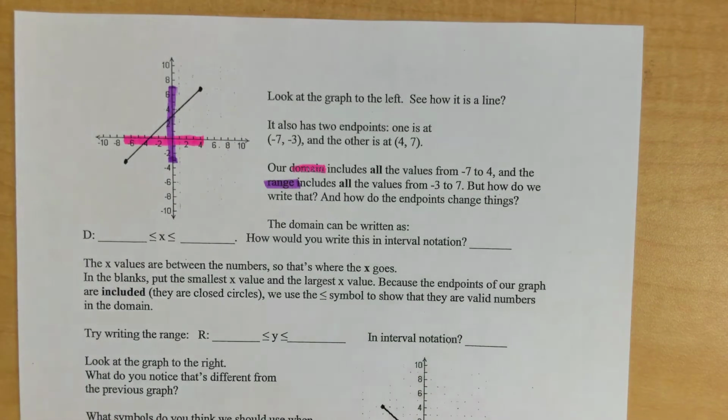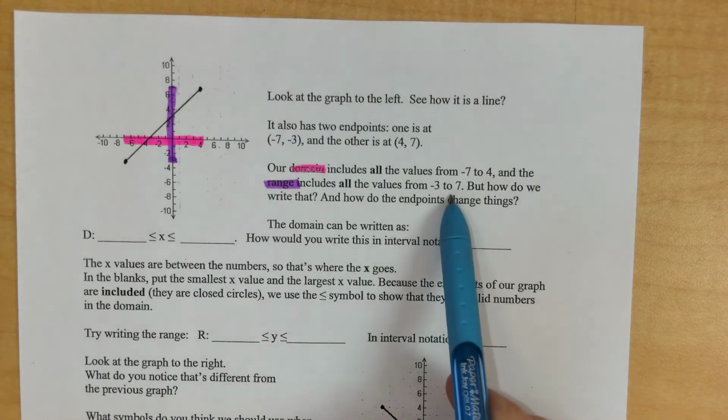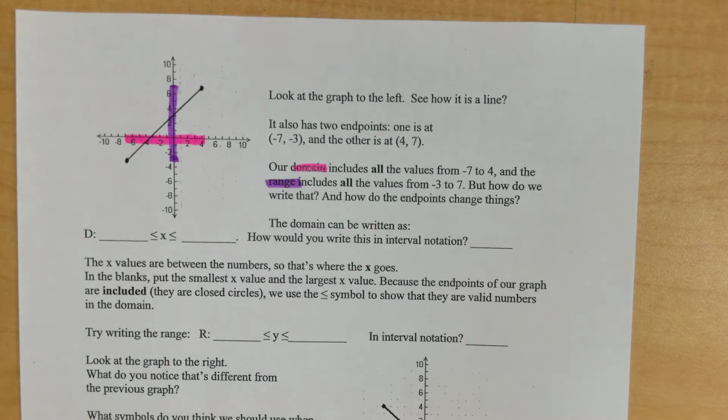And just like when we talked about inequalities in the last unit, a closed circle means that those values are included in that set. And so -7 and 4 and -3 and 7 are all included in those sets from the domain and range.